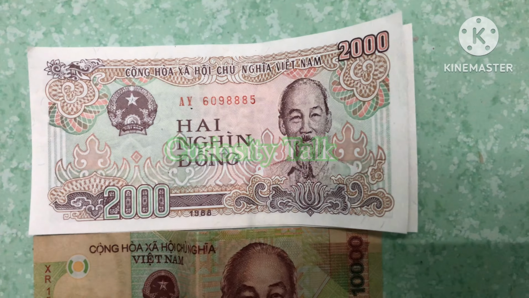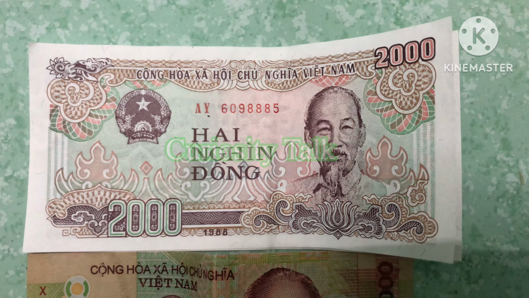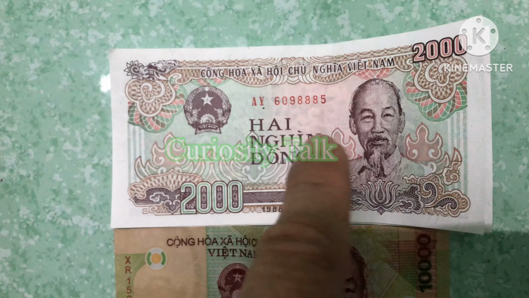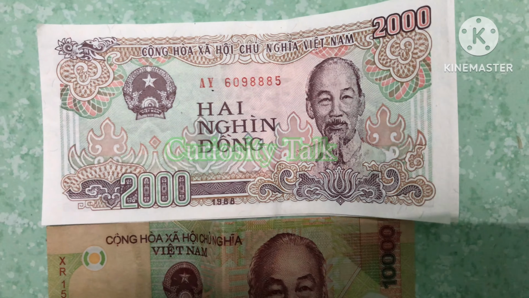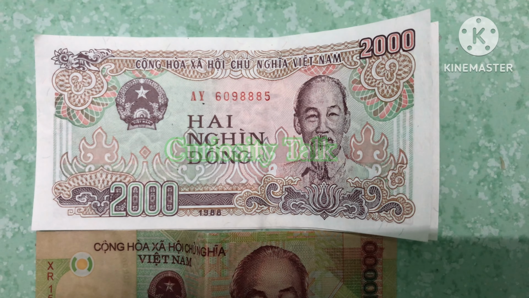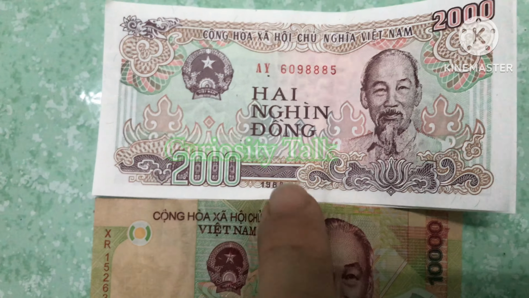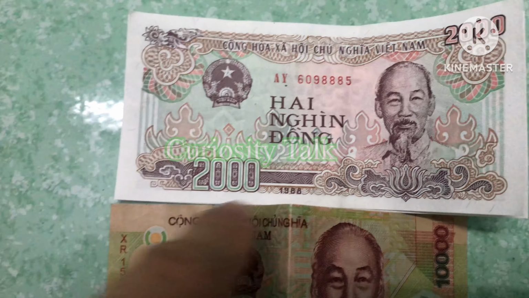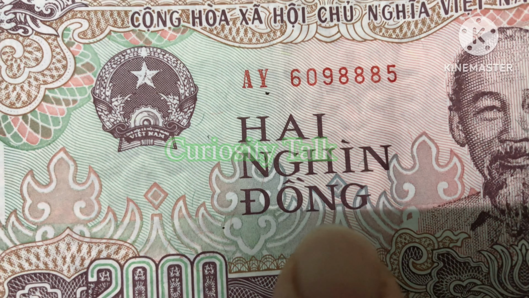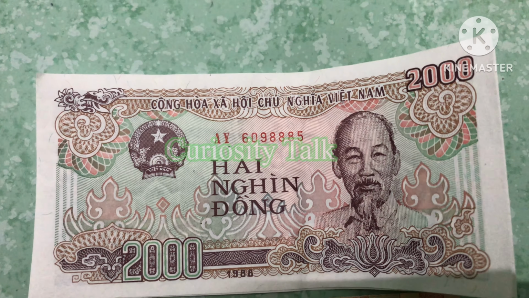Okay, here is the Vietnamese currency denomination. I'm going to start with the smallest. The smallest one is 2000. Right now the exchange rate between the US dollar and the Vietnamese dong, D-O-N-G, is about 23,000.